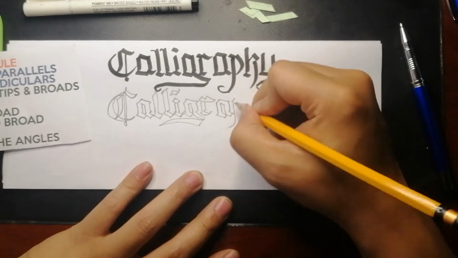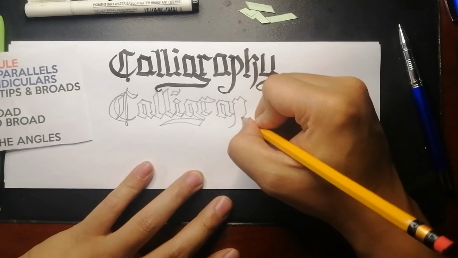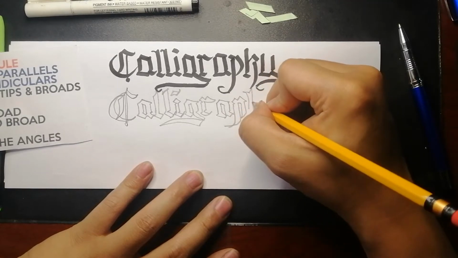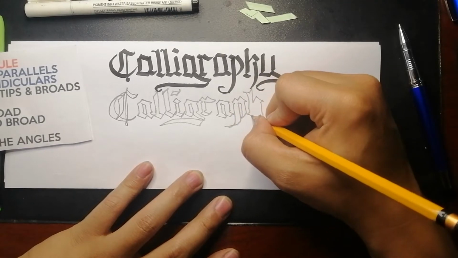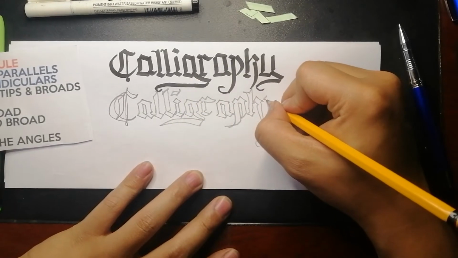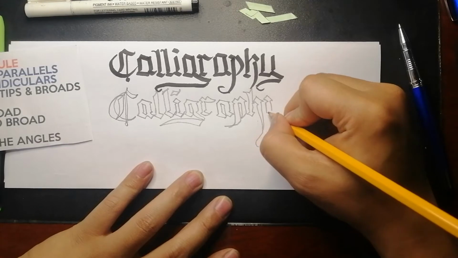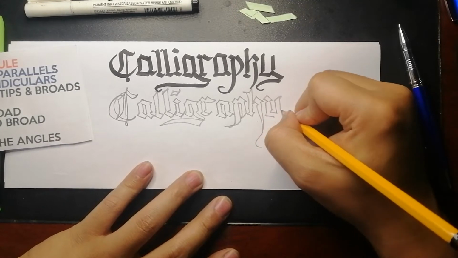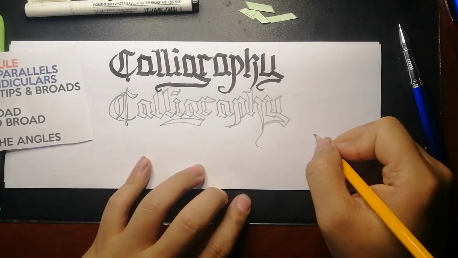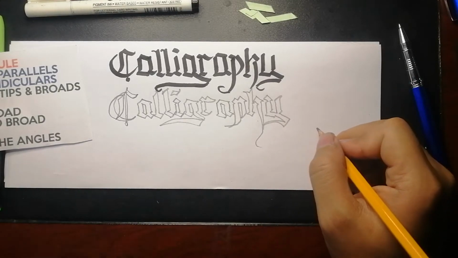Although binibilisan ko lang para we can discuss, mas marami tayong ma-discuss, no? Okay, walang pad, mas maganda sana kung may pad na para straight. Anyway, okay pa rin naman. So, ayan. So, ganyan siya pagka sanay ka na, no?